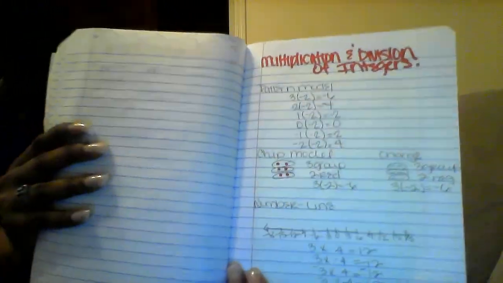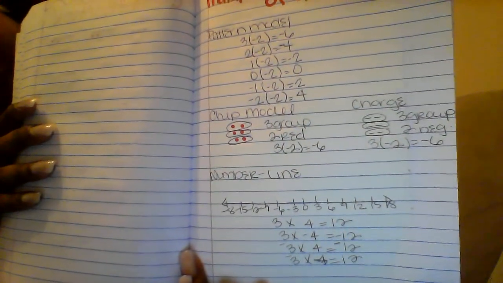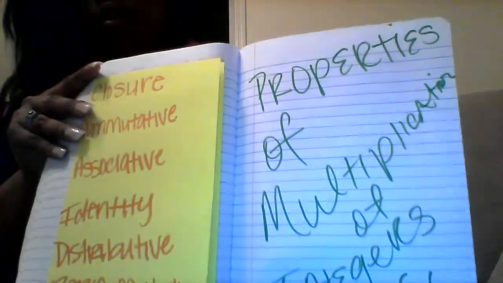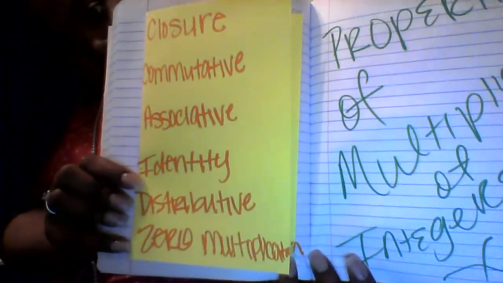Multiplication and division of integers. Properties of multiplication of integers. And I have examples of all the properties.